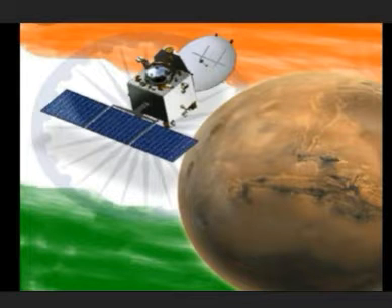Students, you all might have watched the movie Mission Mangal. It is the story of India's first interplanetary mission on Mars, called Mangalyaan. India was the first nation to successfully put a satellite into the orbit around Mars.